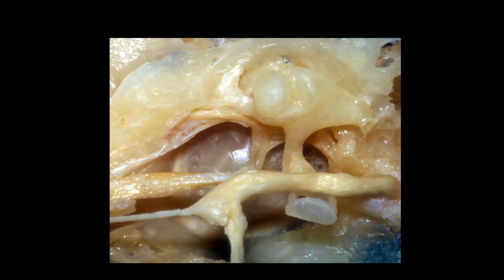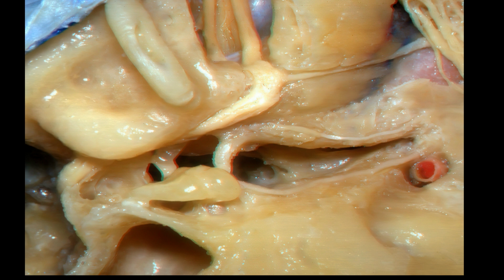in a nutshell. And now, a quite complicated presentation by Peter Abrahams: taste and the parasympathetic components, which are described as a 7A additional part of the facial nerve, the intermediate nerve.